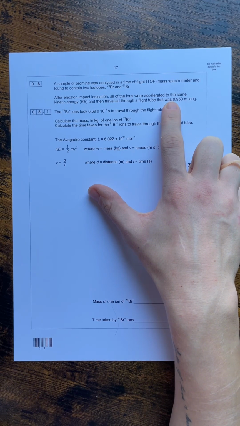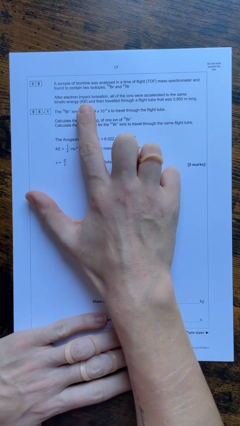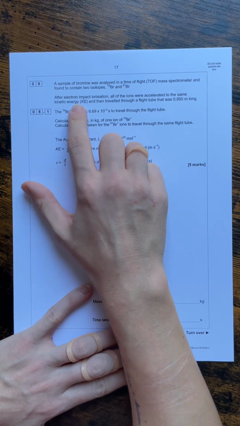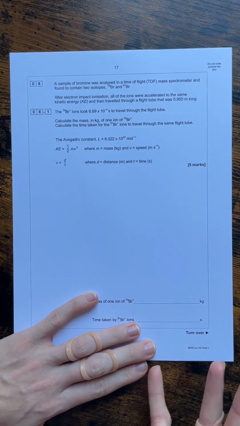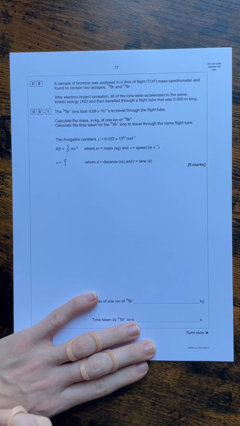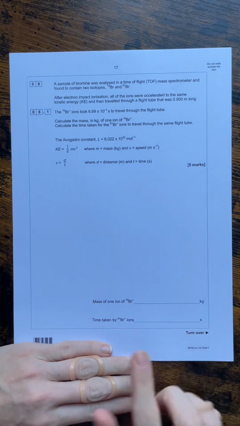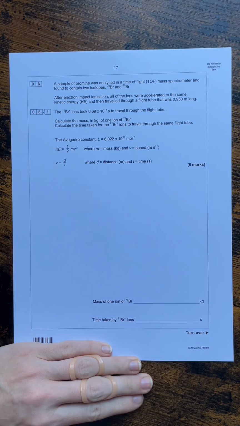Now, it does remind us here of the key thing that we need to know for this question, which is after we have ionized both of the bromine atoms into ions, they will both be accelerated to the same kinetic energy. And that is key here, because what we're going to need to do is use the information that we've been given about the 79 bromine isotope to work out the kinetic energy, and then knowing that the kinetic energy for both ions will be the same, we can then use the kinetic energy and the information that we've already been given to figure out the time it takes for the 81 bromine ions to move down the flight tube.